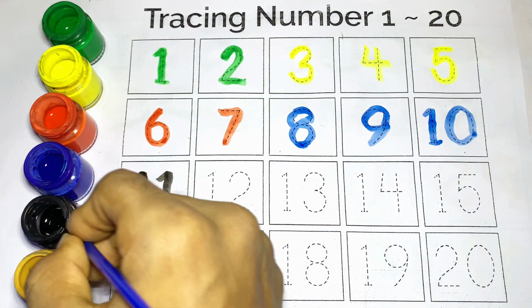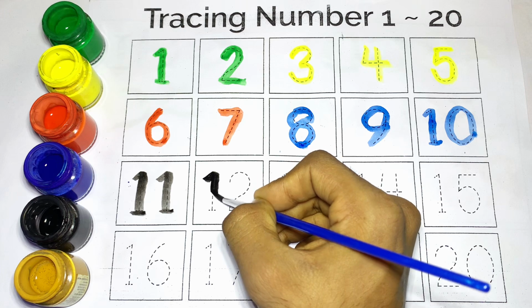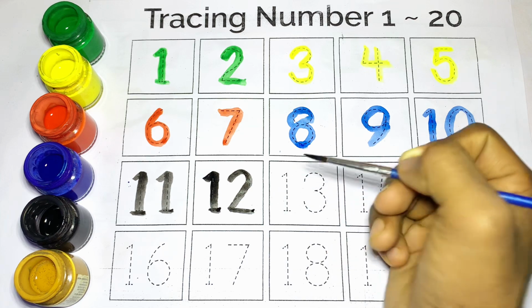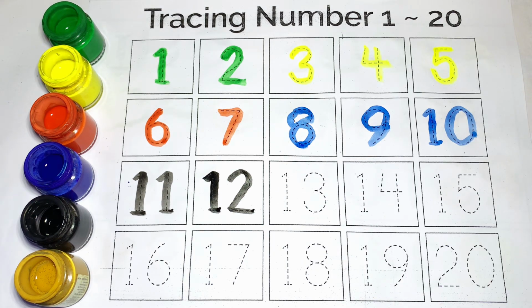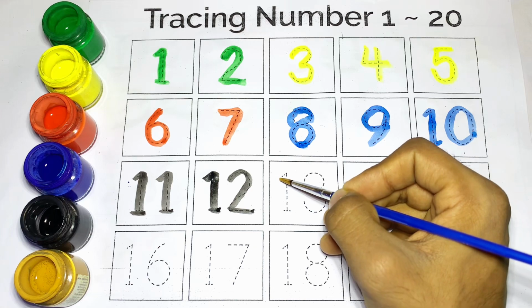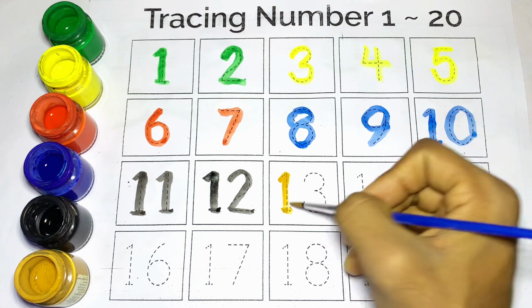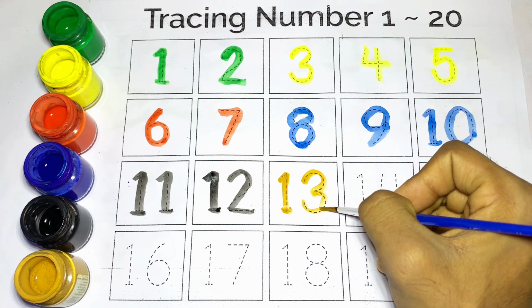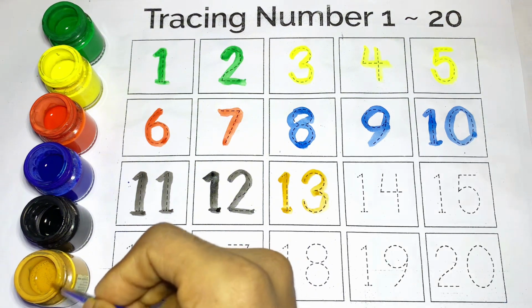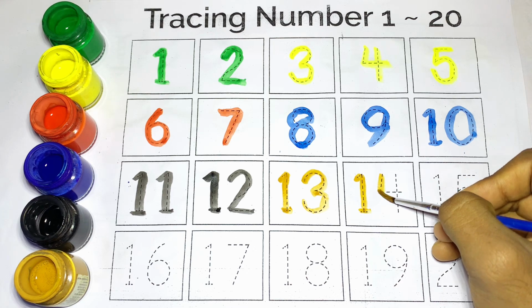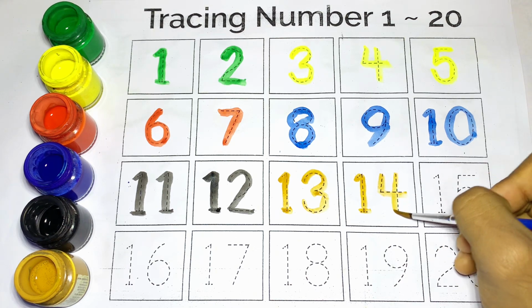It's again use black color and draw 12. The numbers of 12. It's neither 13. The numbers of 13, and use yellow ochre color. Kids, again use yellow ochre color and draw 14. The numbers of 14.